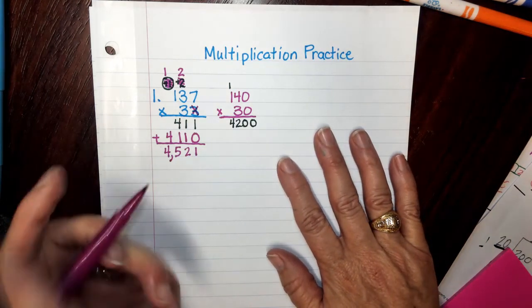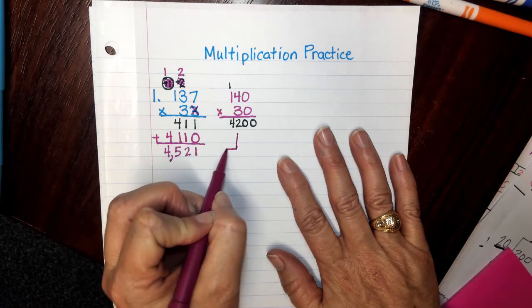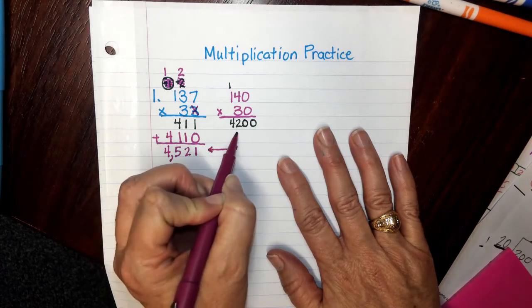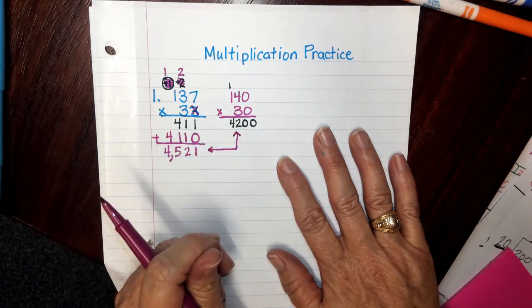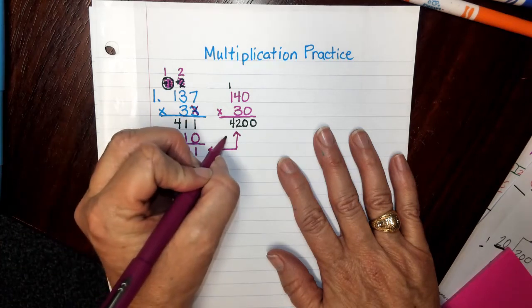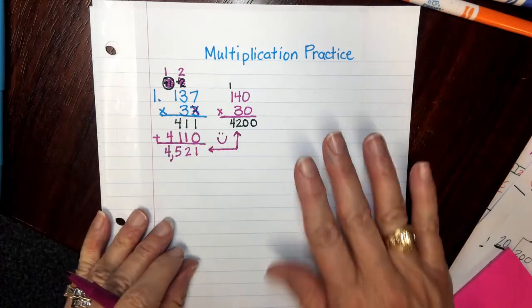4,521. So when I go back and I look at my estimated number, I would say, yeah, most definitely that this is a reasonable number. So I'm going to give myself a little smiley face here. I agree that that's reasonable.